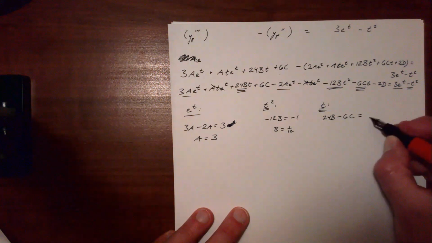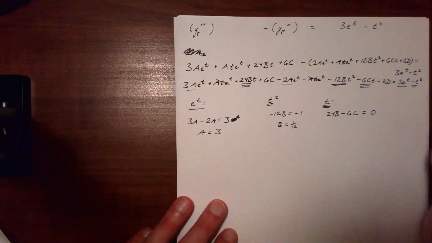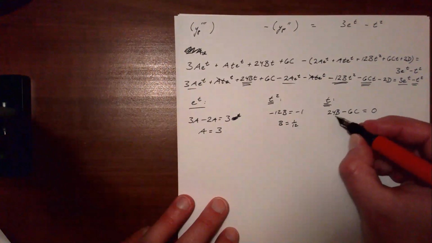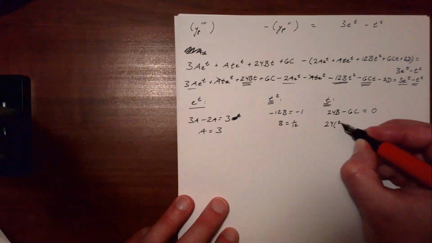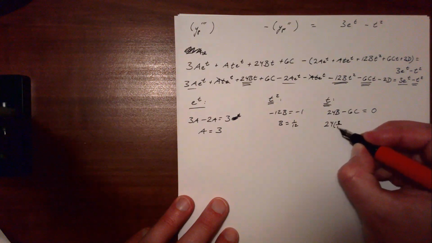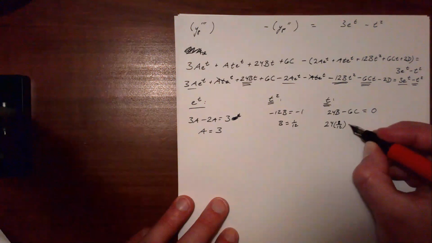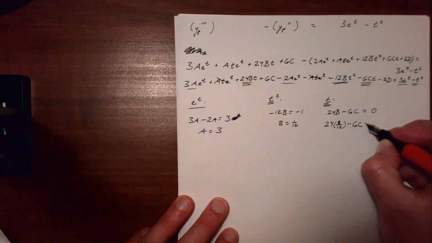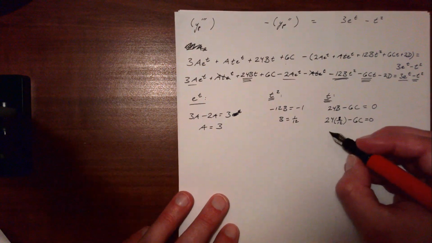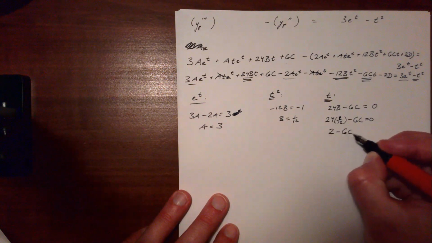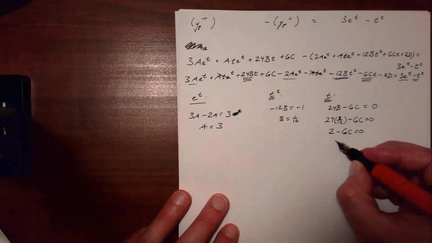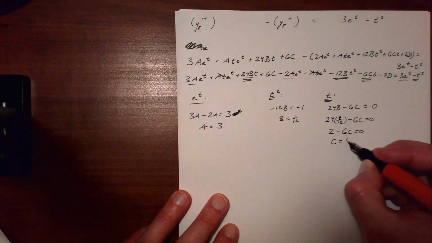And over here we don't have an e, so it's going to be 0. So this is going to be 24 times 1/12, in other words 2, minus 6c equals 0. So 2 minus 6c equals 0. So that looks like c equals 1/3.